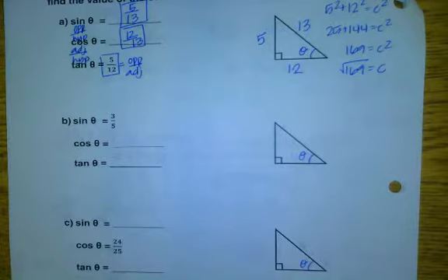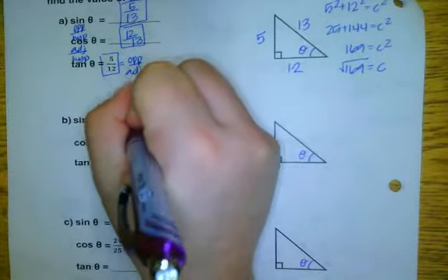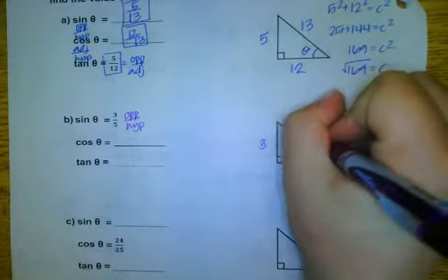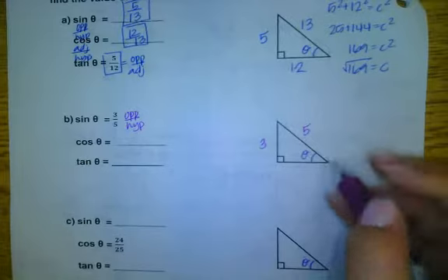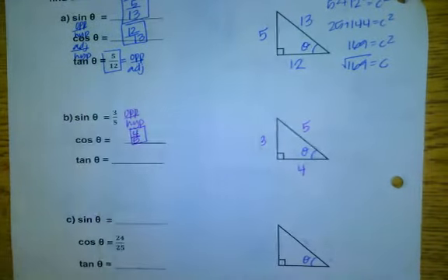Alright, sine of theta equals 3 over 5 represents which side? Opposite and hypotenuse. So 3 and 5. What is the length of our missing leg? 4. Which results in our cosine being what? 4 over 5. Do we agree? Yes. And our tangent is 3 over 4. Any questions on letter B?